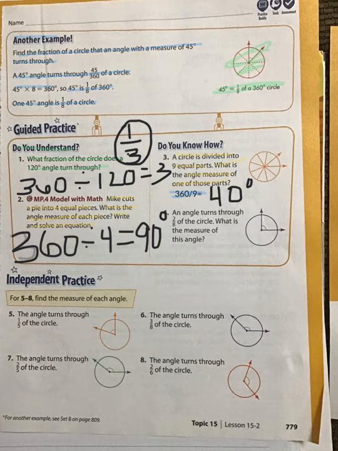All right, let's look at number 4. An angle turns through 2/8 of the circle. What is the measure of this angle? Well, since it's not a unit fraction, we're going to use 1/8, and then the number that we get, we're going to double. So we're going to take 360 and multiply it by 1/8 because that is the same thing as dividing, and we know that the unit fraction of 2/8 is 1/8. So 1/8 plus 1/8 is 2/8.